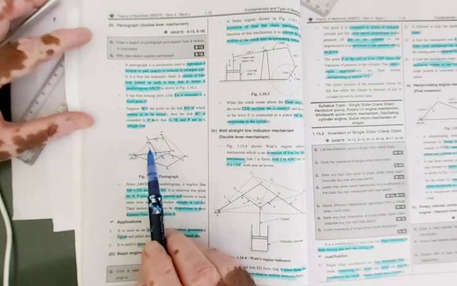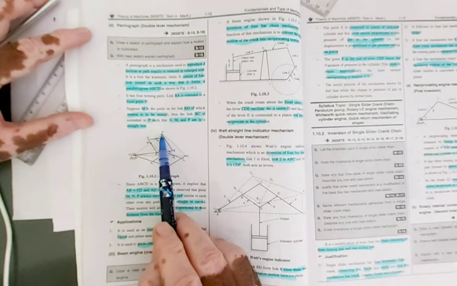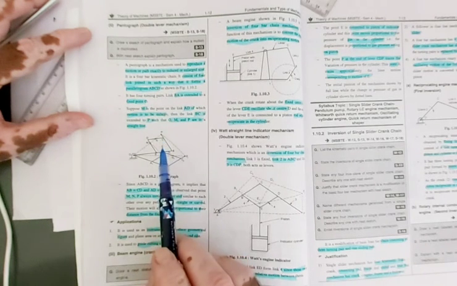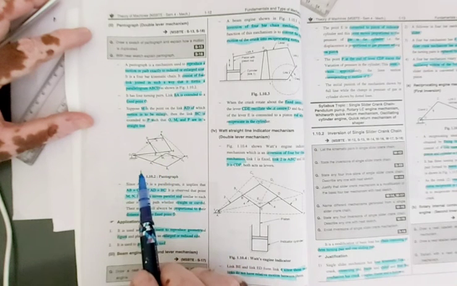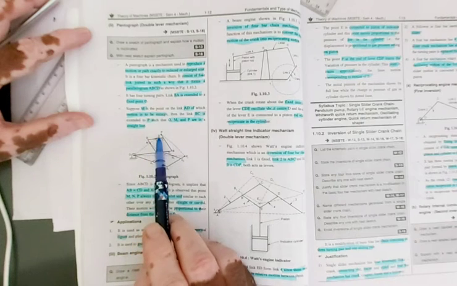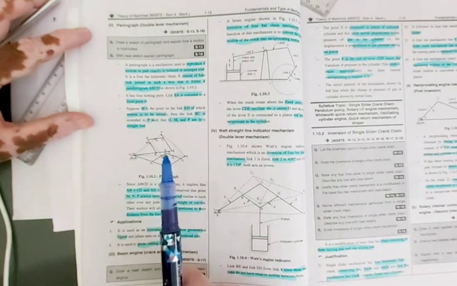Then the link BC is extended to P such that O, M and P are in the same straight line.